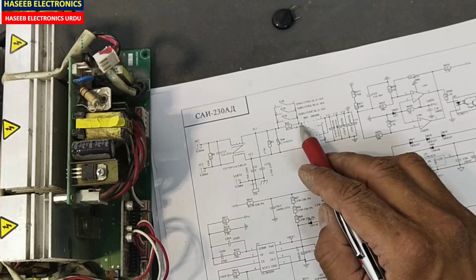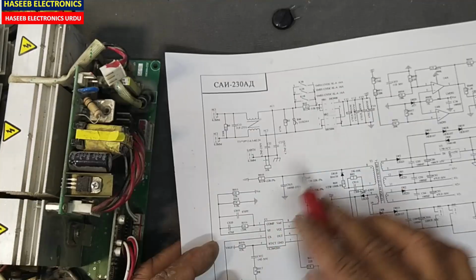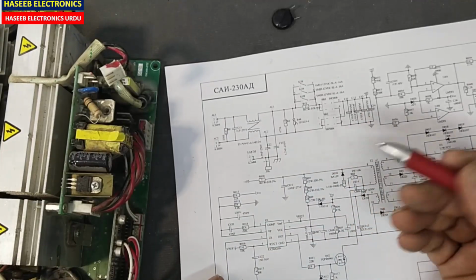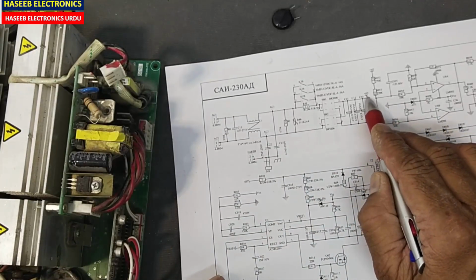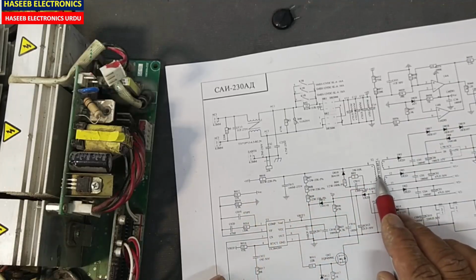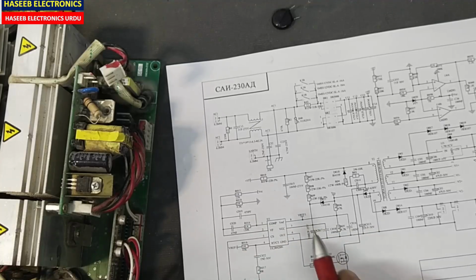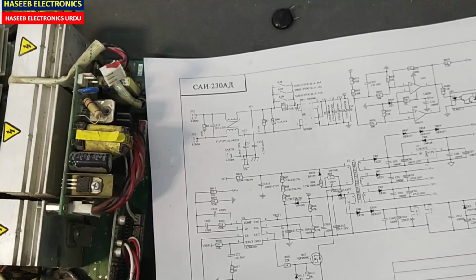Voltage will pass through this resistor and it will charge this capacitor bank. When it is charged to a specific level, at that time this HT voltage is here, positive HT. These are provided to the transformer, and this SMPS circuit, the 3842 circuit, will turn on and provide 24 volt output here.